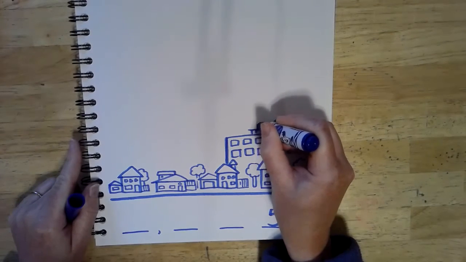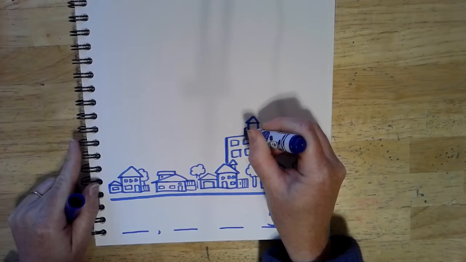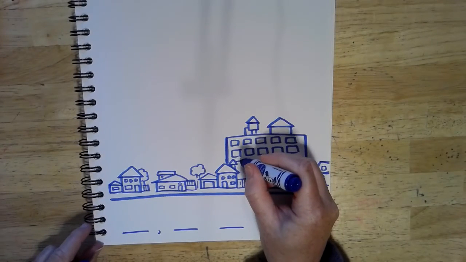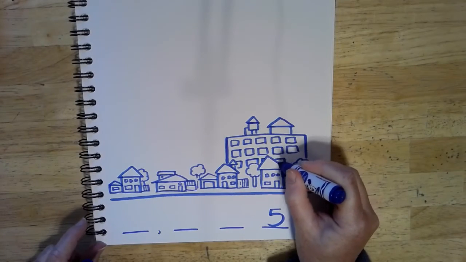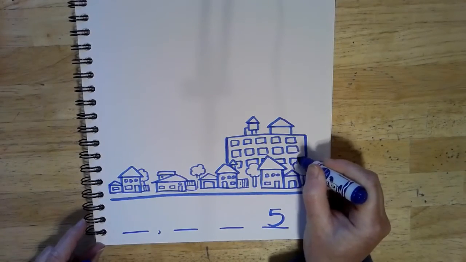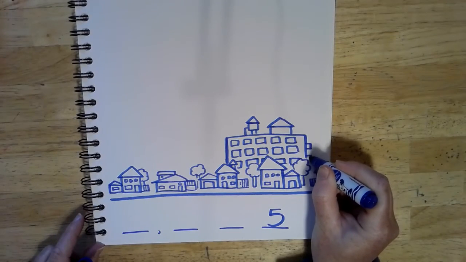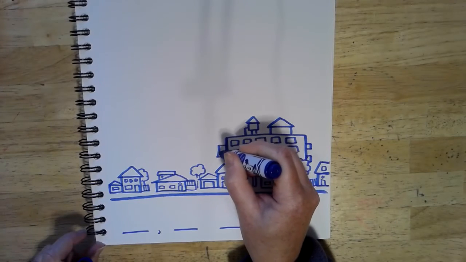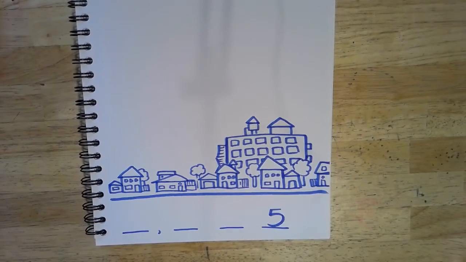Maybe they'll have a water tower to help fuel all the different bathrooms that are in this apartment building. Alright, so there's one apartment building. These apartments over here actually have balconies. And this one over here has a ladder escape. Alright, so there's one apartment building.